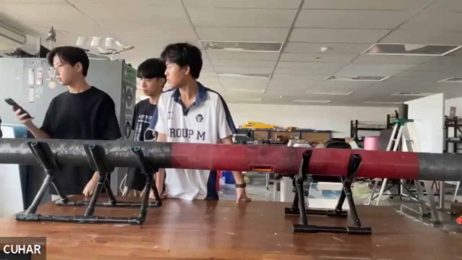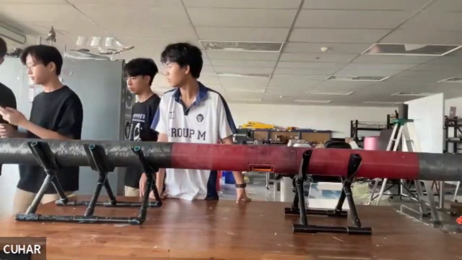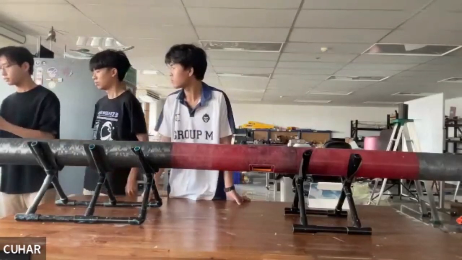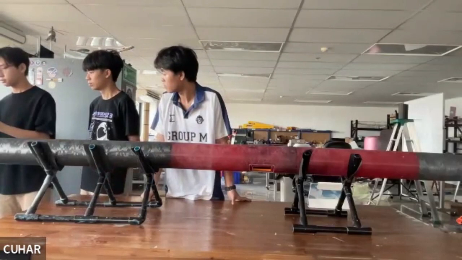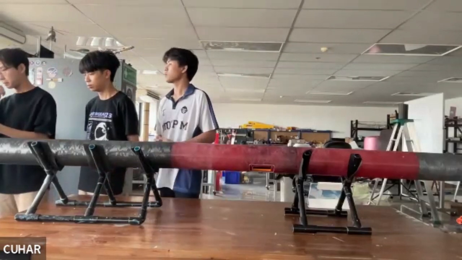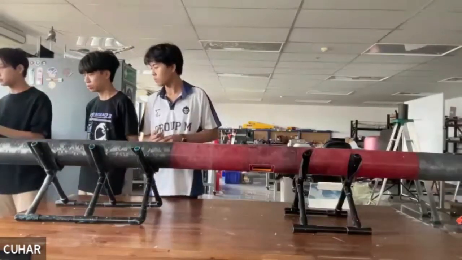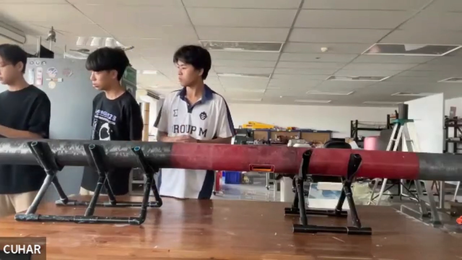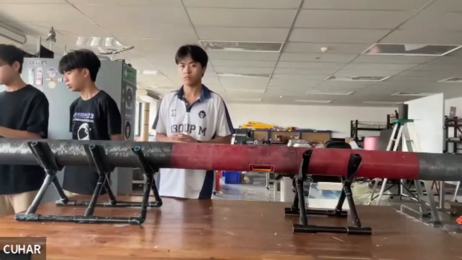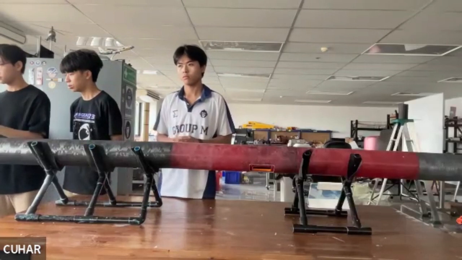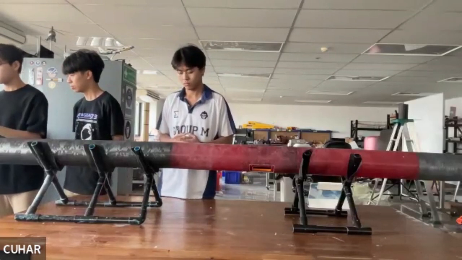Okay, press on. So let's start in detail. Firstly is our boat tail section. This boat tail section was actually our new idea. The last time we didn't have it. It will reduce the aerodynamic drag from the pressure difference between the top of the rocket and the bottom of the rocket.